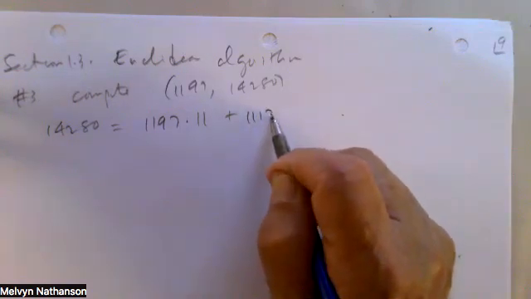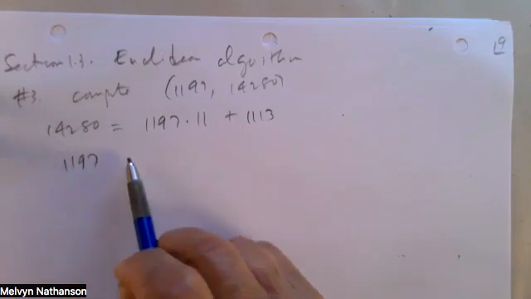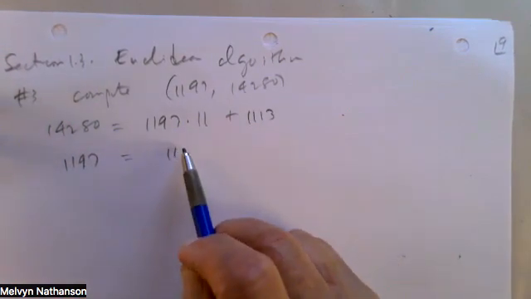What is the remainder? 14,280 minus 1197 times 11, which is 13,167, gives 1113. So that's the remainder. Then I take 1197, I divide it by 1113.